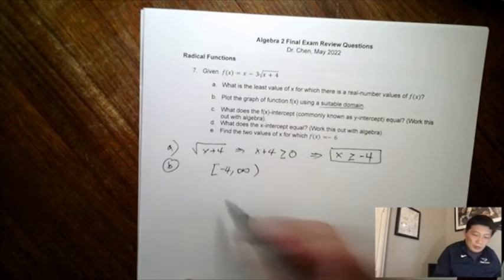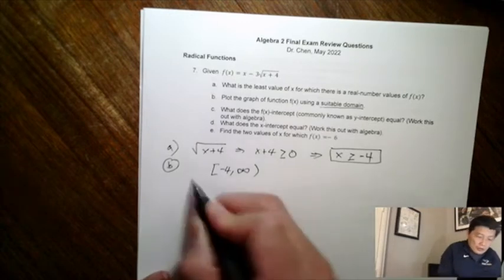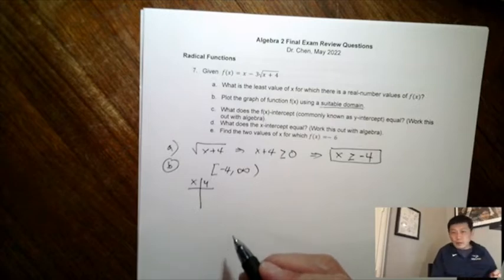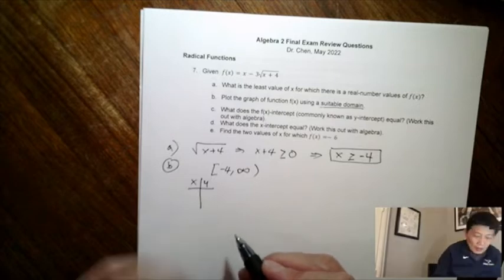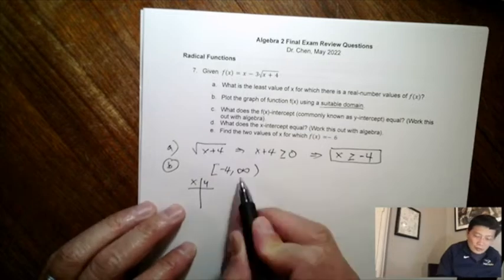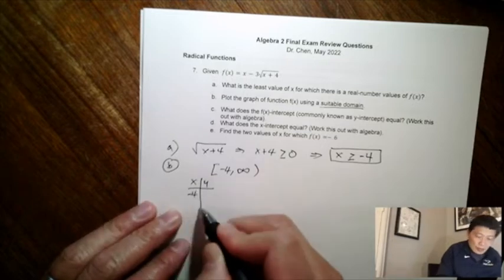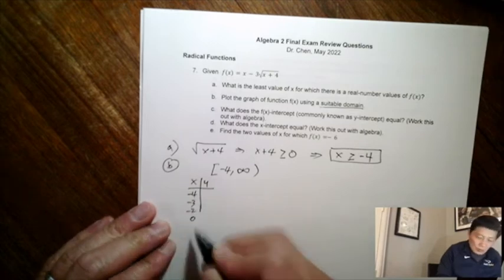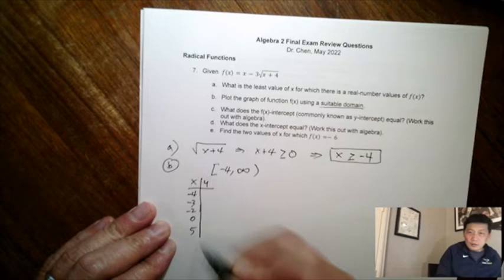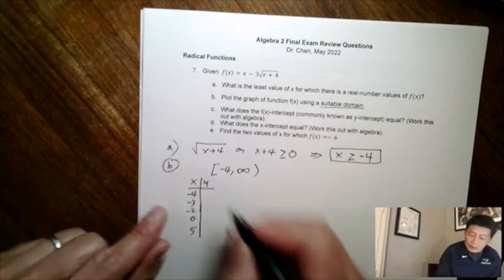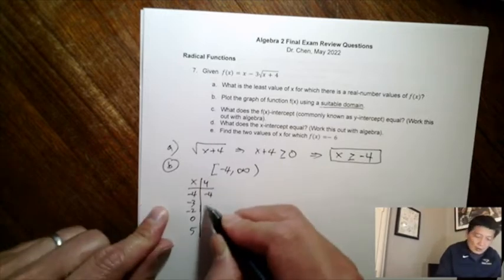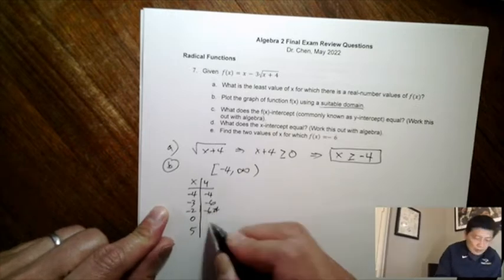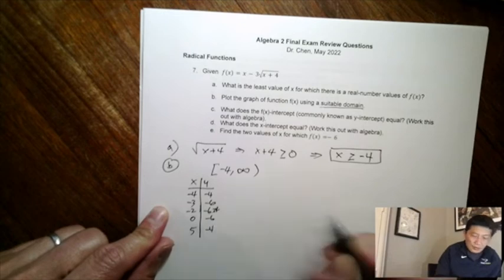Now, we can also use an x-y table to kind of support us in this process. And you can use your calculator. So I'm going to speed up the process. You can test it out. So we know that the domain starts at negative 4, so let's start with negative 4 and put in some values: negative 3, negative 2, 0, and then you can go to 5, a little positive number. You put it into the calculator, you should be able to get negative 4 here, negative 6 here, negative 6.24, I believe, and negative 6, negative 4, and so on and so forth.